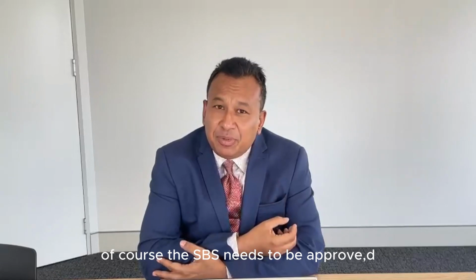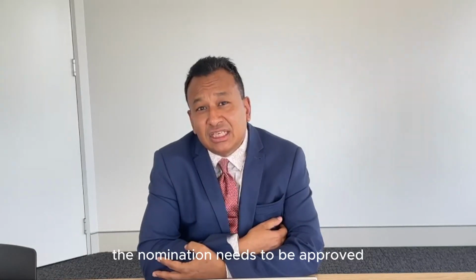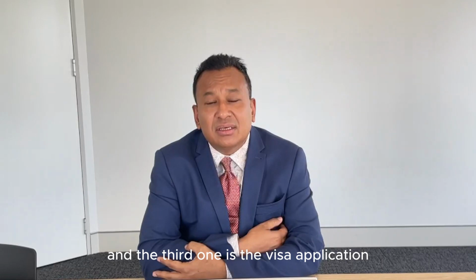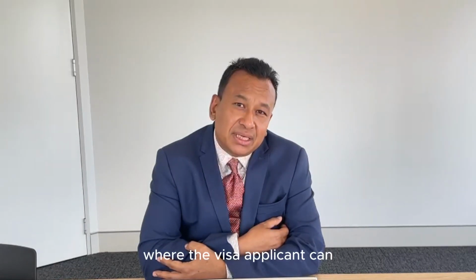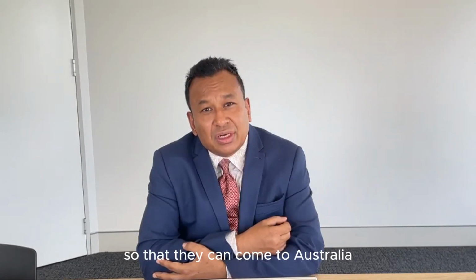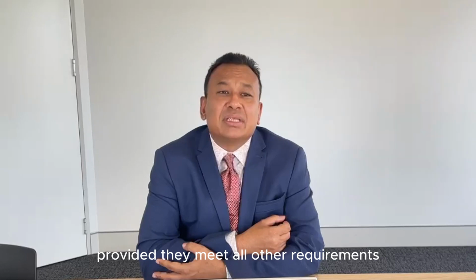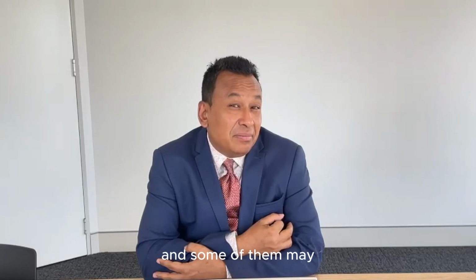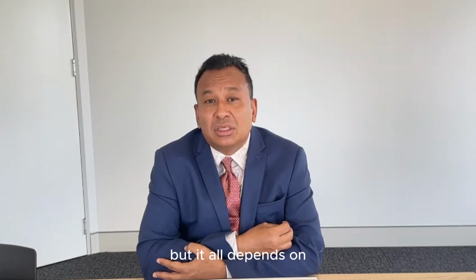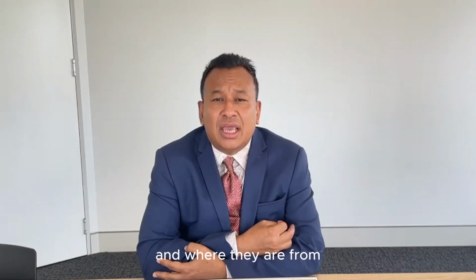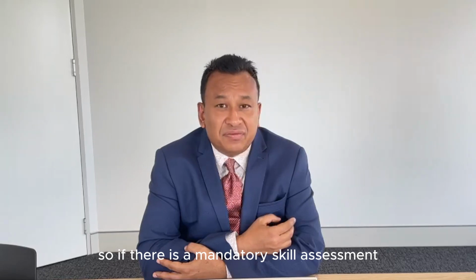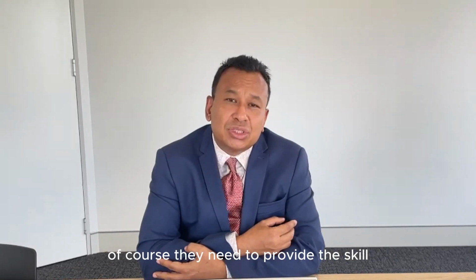Of course, the SBS needs to be approved, the nomination needs to be approved, and the third one is the visa application, where the visa applicant can apply for the visa so that they can come to Australia, provided they meet all other requirements like work experience and qualifications, and some of them may need to provide skill assessments, but it all depends on what occupation they are applying for and where they are from. So if there is a mandatory skill assessment, of course they need to provide it as well.